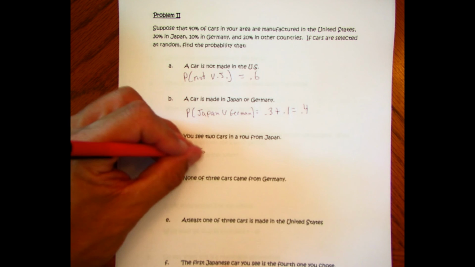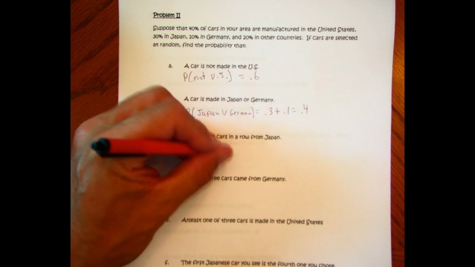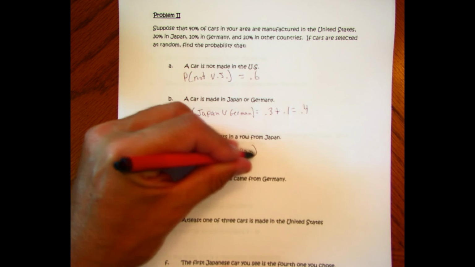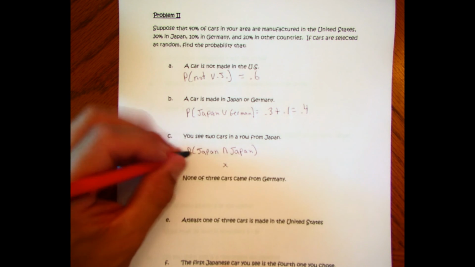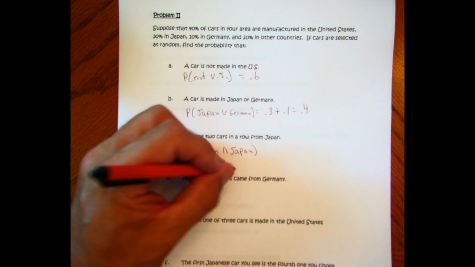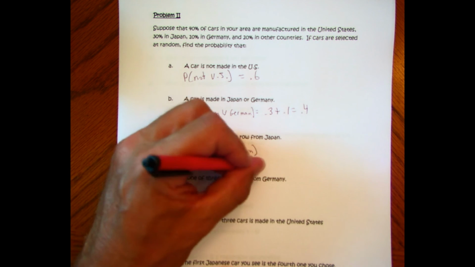You see 2 cars in a row from Japan. Well, if you see 1 car, does that influence what the other car will be? Well, assuming we're not in Japan, we're in the United States, and we're looking at I-95, those are independent events. So we got a probability of Japan and Japan. And means we multiply. Probability of the first car from Japan is 30%. Second car from Japan is 30%. So that's 0.09.